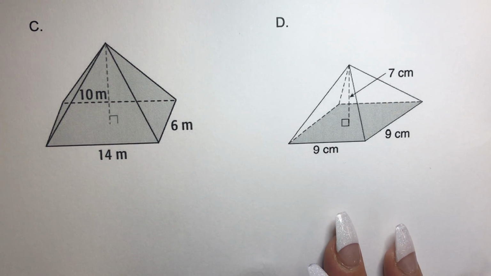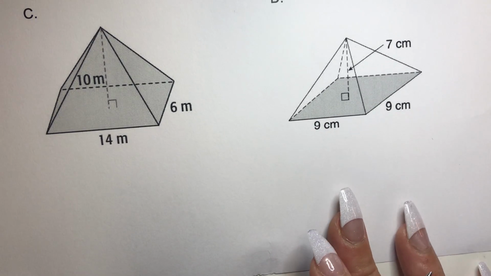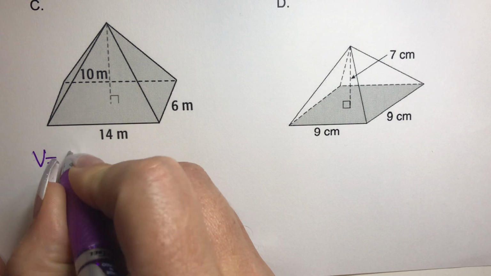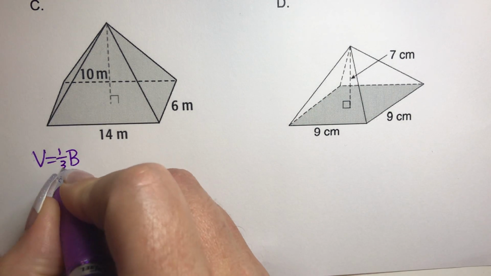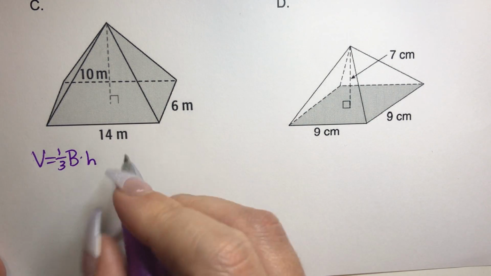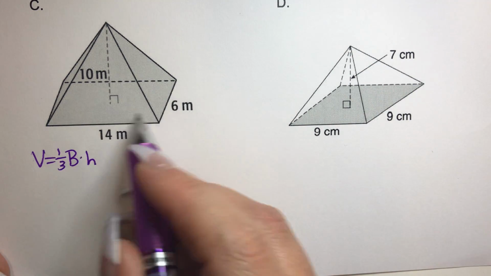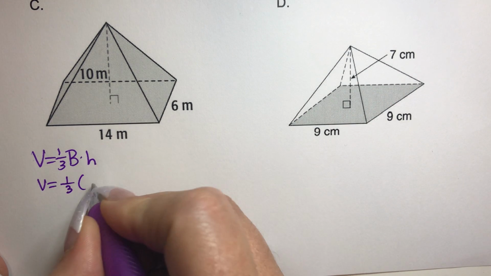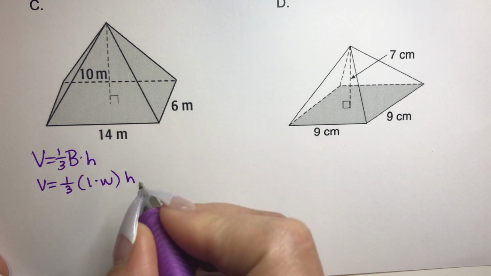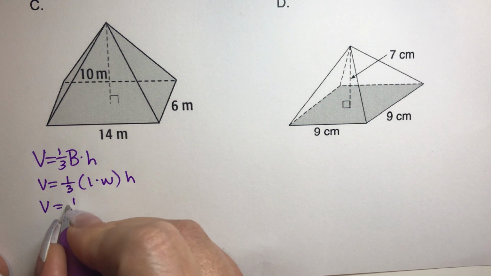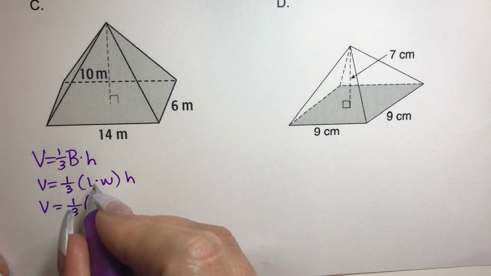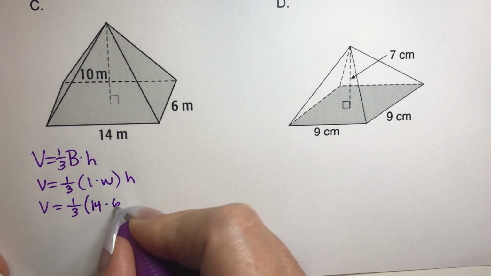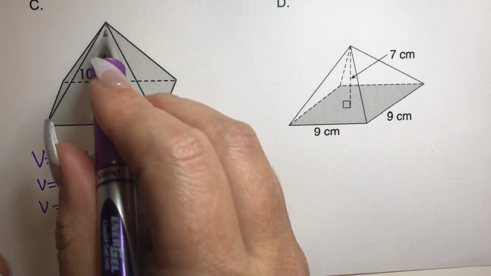Okay, so we're going to find the volume of this rectangular pyramid. So we know the volume equals 1/3 base times height. The area of a base is a rectangle, so it's going to be length times width, right? Length times width times height, and then we're just going to fill in those numbers. Length, okay, so the length is 14. The width is 6, and the height is 10.